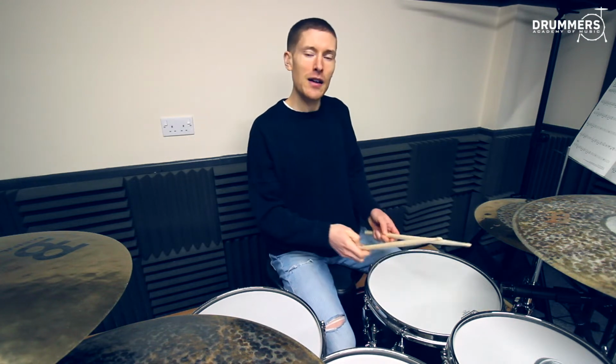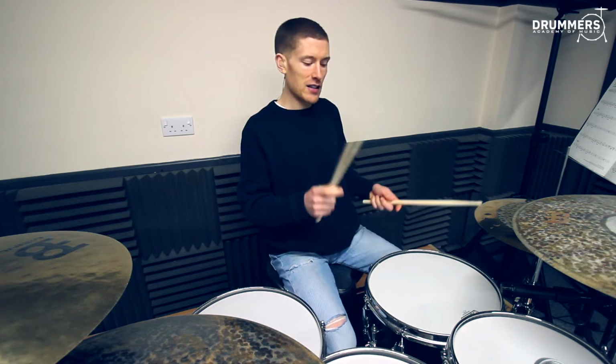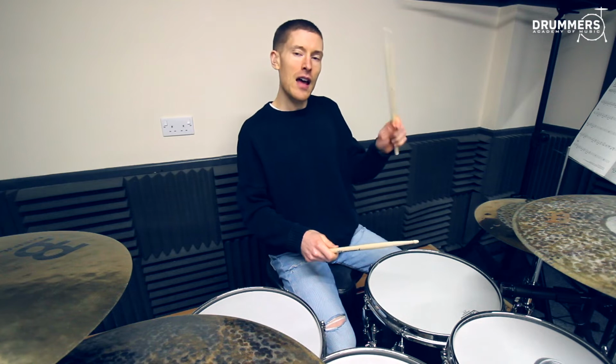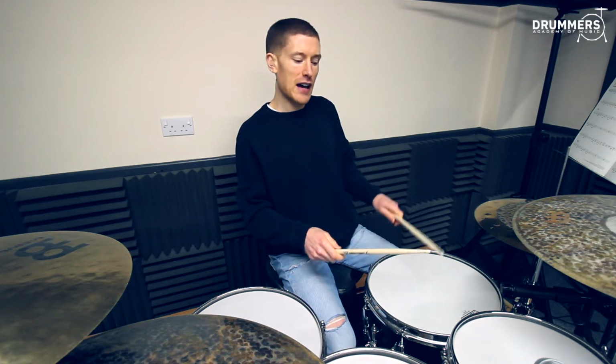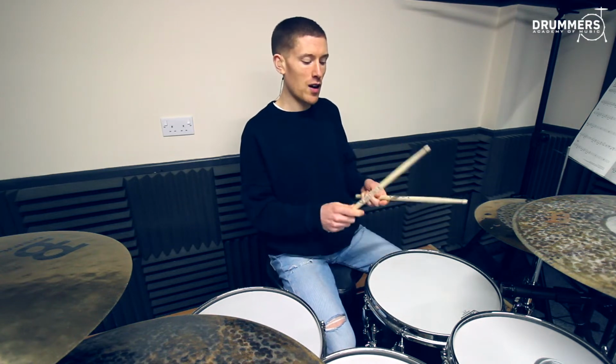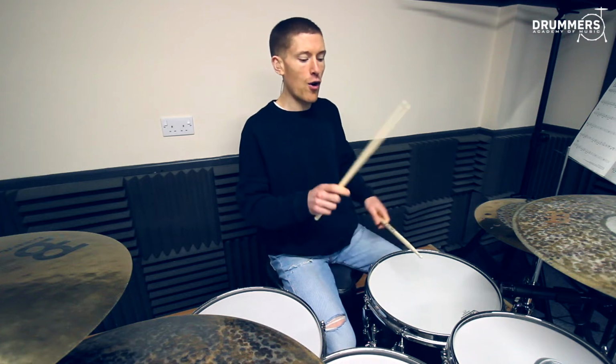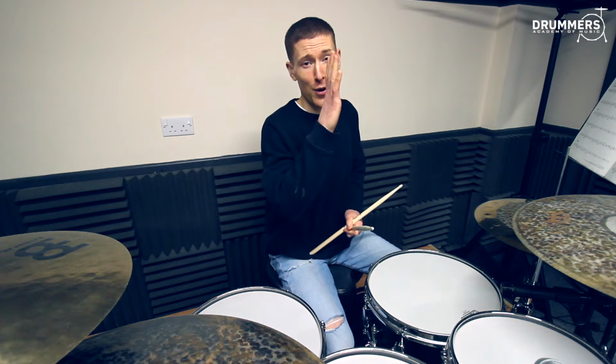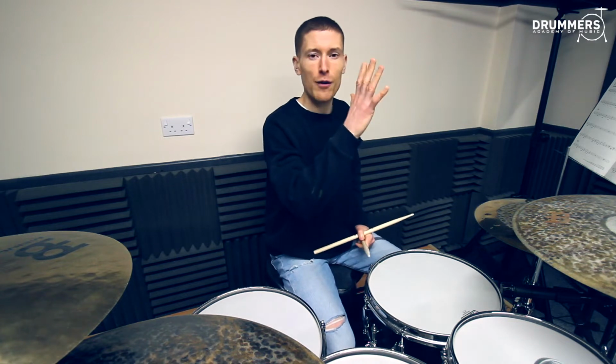Rather than playing one and like this, 1, 2, 3, 4, that 8th note upbeat that I'm playing with the left hand is going to be later. So 1, 2, 3, 4. And like I said, the more you push it later, the heavier the shuffle feel gets.